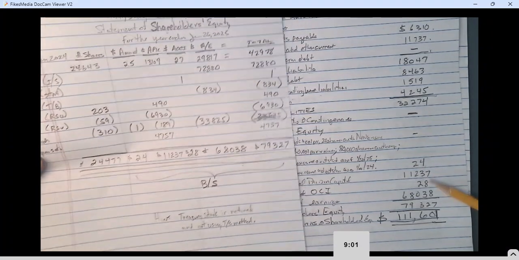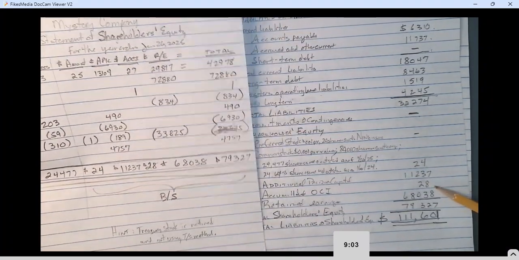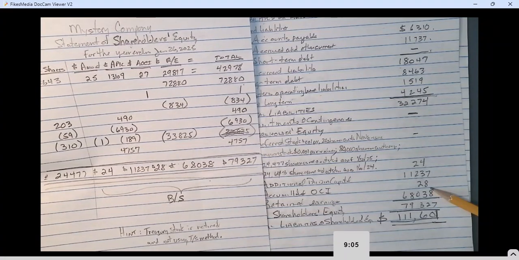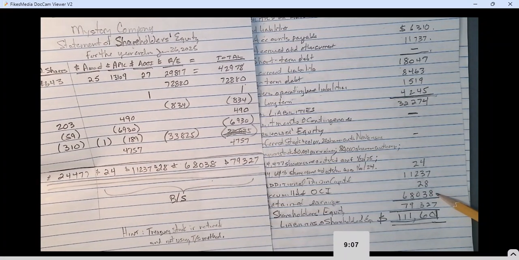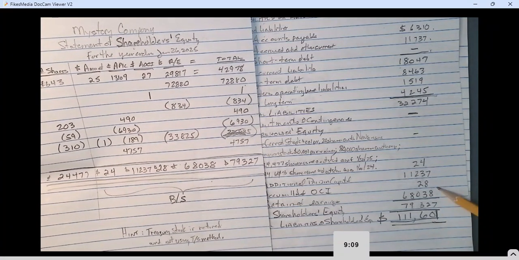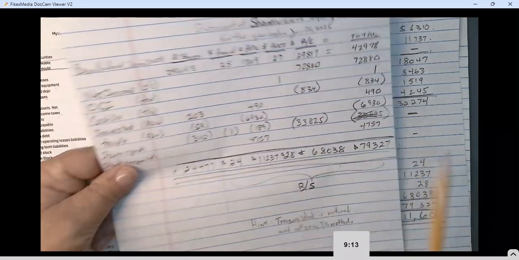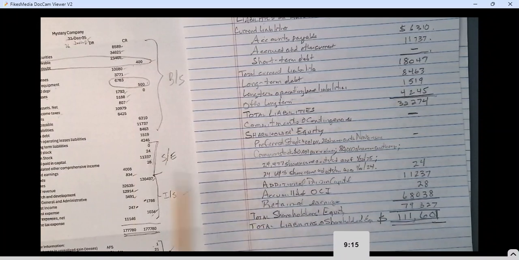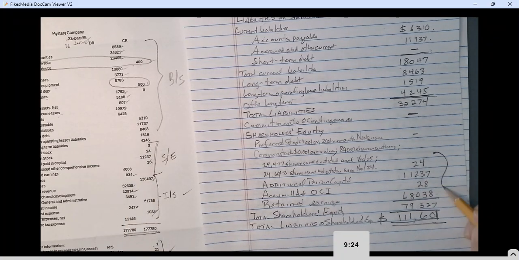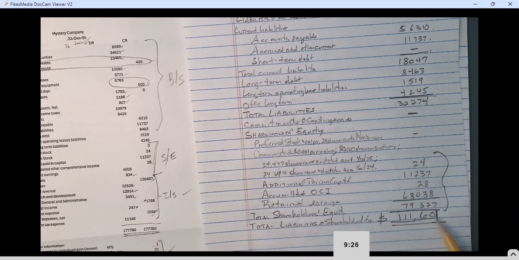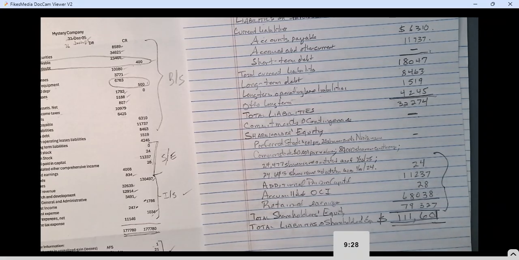Okay, 24. Additional paid-in capital, cumulative 28. Retained earnings 68. Here's my total. So this all came directly from this statement. It's already been done. We don't have to reinvent the wheel, and we don't have to refer to the trial balance for those numbers. Okay, the important part is that these particular numbers came from the statement.